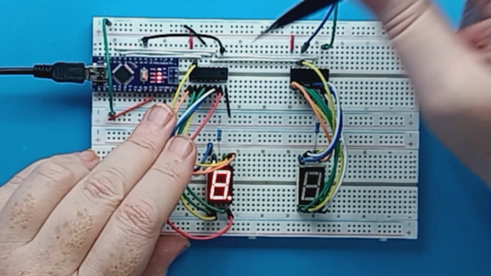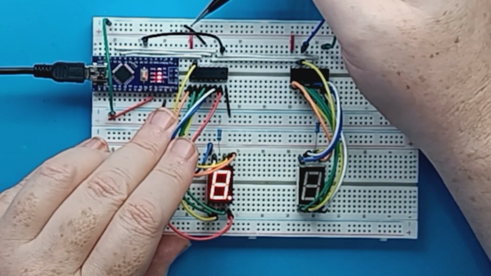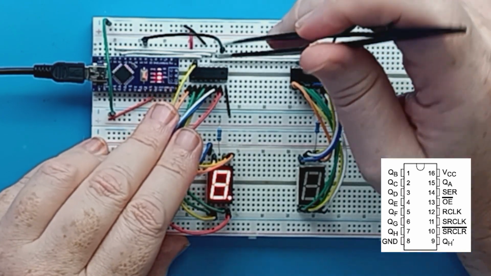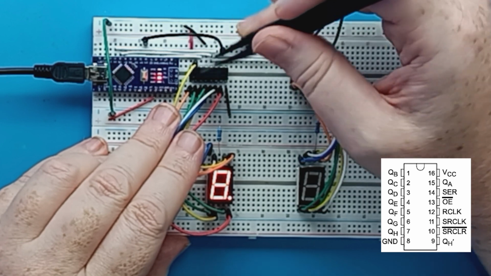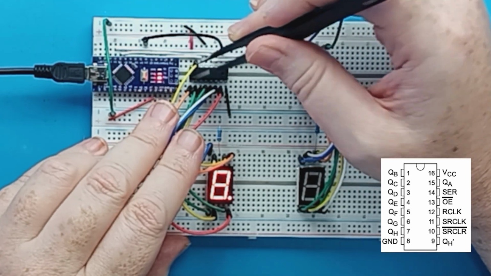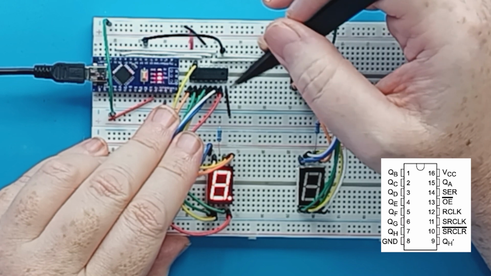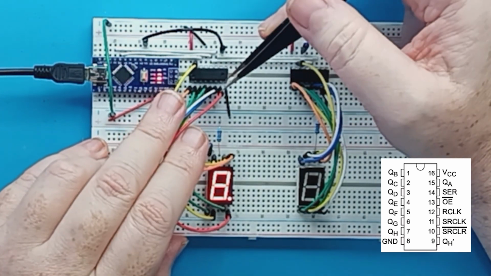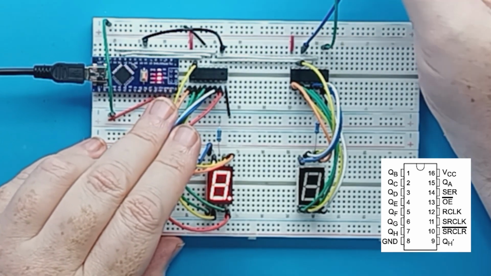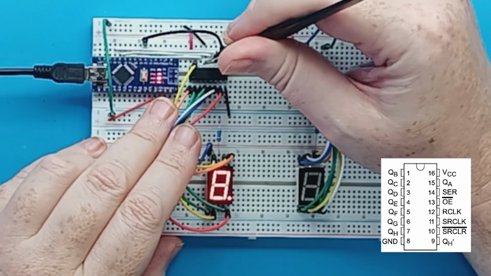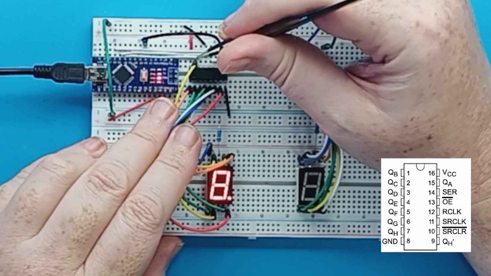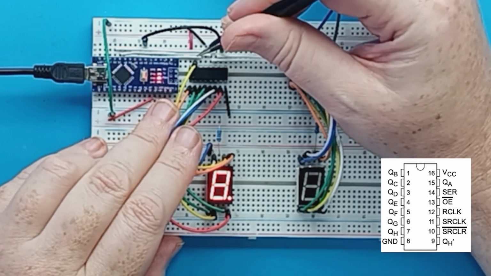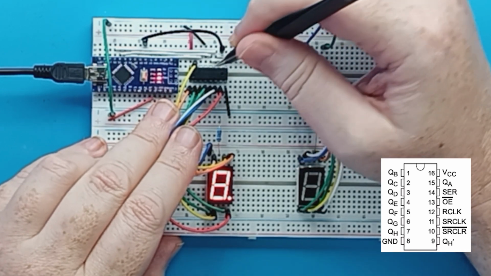Okay, so we have the Arduino Nano. Now, fundamentally, we've got pin 16, which is VCC, and pin 8, which is ground, which is very typical. But then we have all of these pins coming over this side. So pin 15, and 1 through 7 are the output pins, the outputs that we're going to be using. Now, pin 14 is called the serial pin. That is where the data we're going to be using gets latched into the chip.